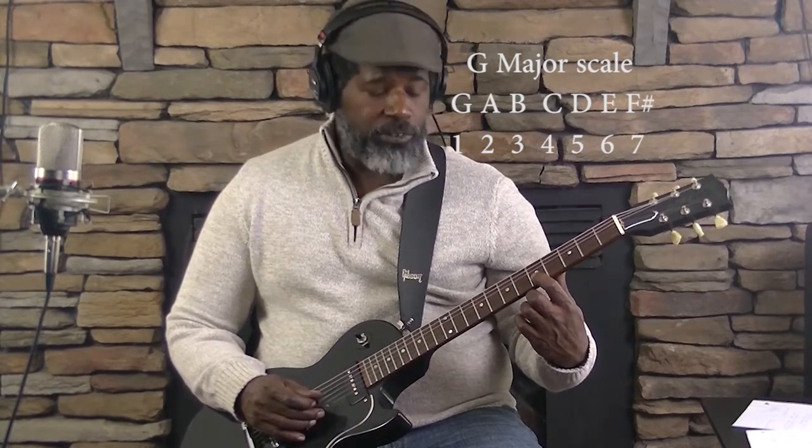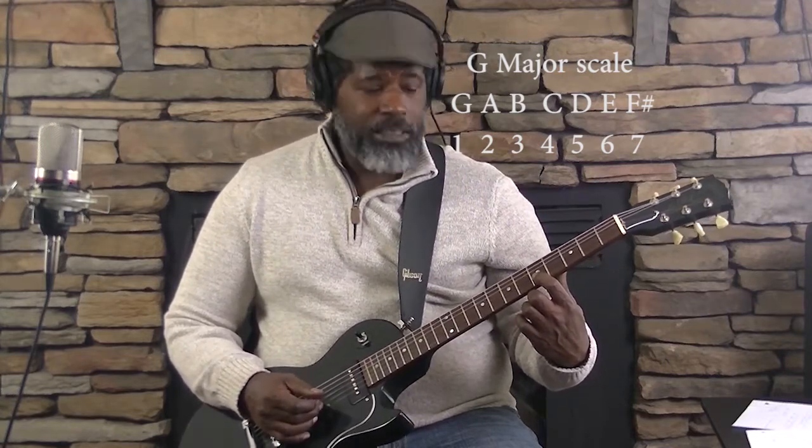and finally our F sharp note, which is going to lie between the F and the G. The F is at the 6th fret, the G is at the 8th fret, so the F sharp note is at the 7th fret. So those are the notes of the scale on the B string.